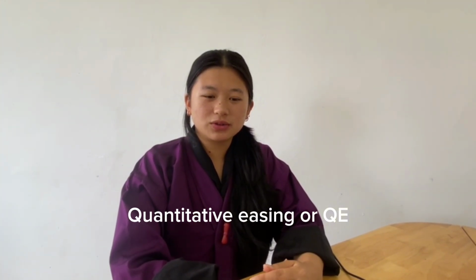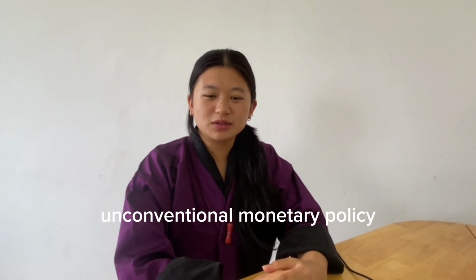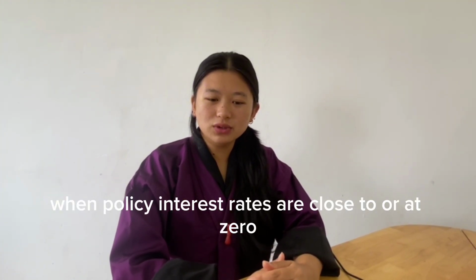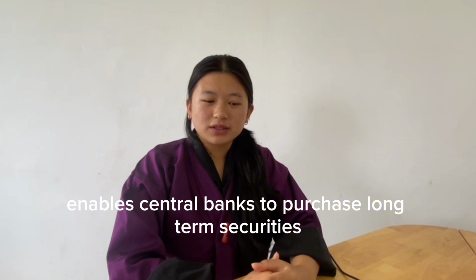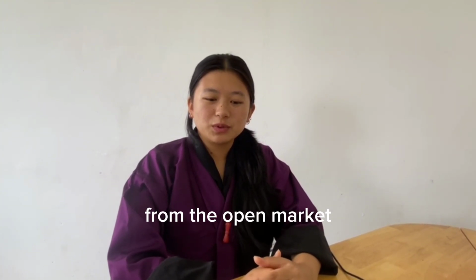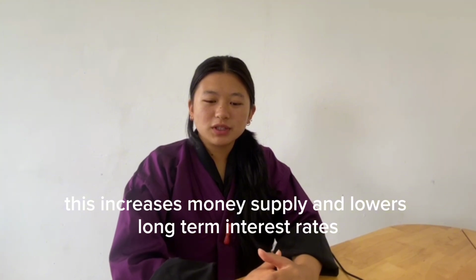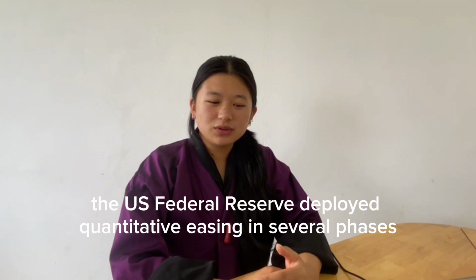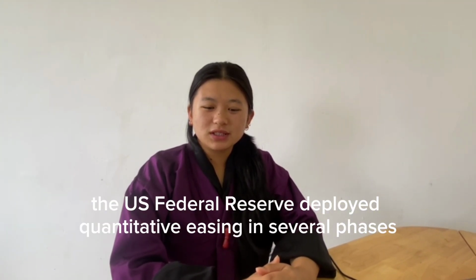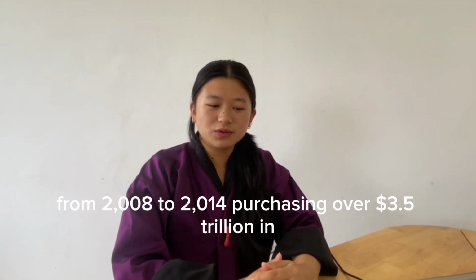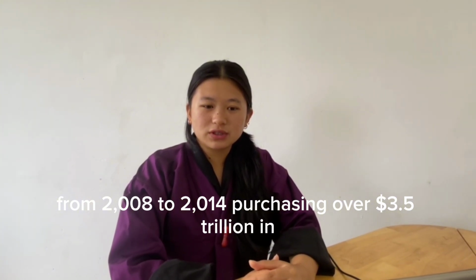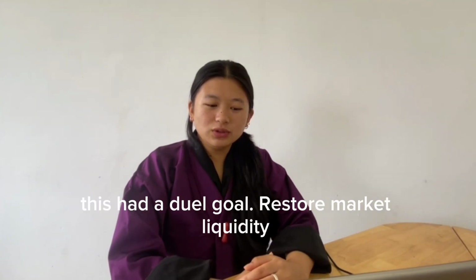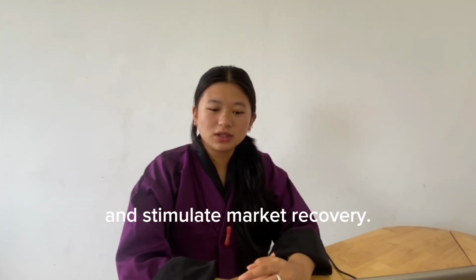Quantitative easing, or QE, is arguably the flagship unconventional monetary policy. When policy interest rates are close to or at zero, quantitative easing enables central banks to purchase long-term securities from the open market. This increases money supply and lowers long-term interest rates. For example, the US Federal Reserve deployed quantitative easing in several phases from 2008 to 2014, purchasing over $3.5 trillion in treasury and mortgage-backed securities. This had a dual goal: restore market liquidity and stimulate economic recovery.